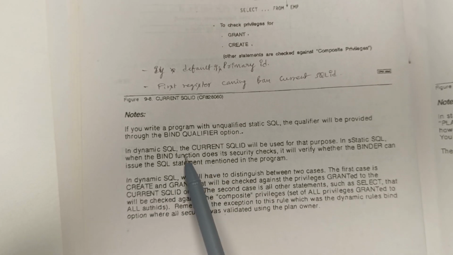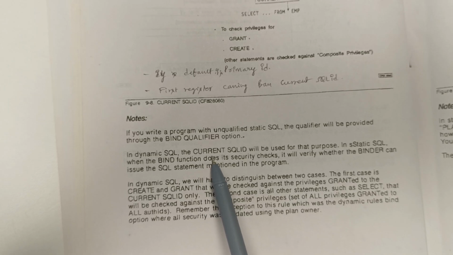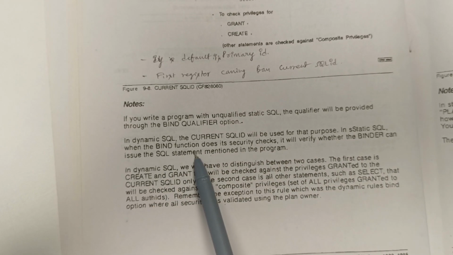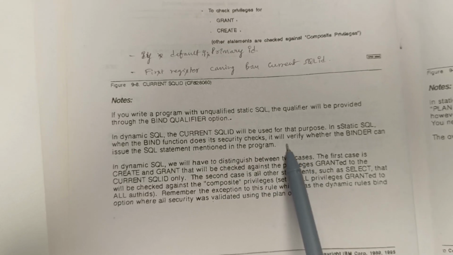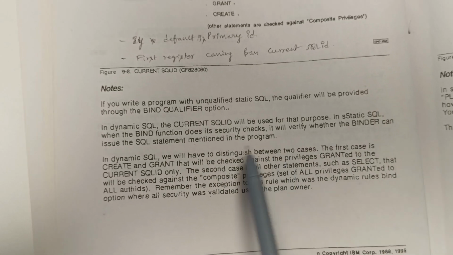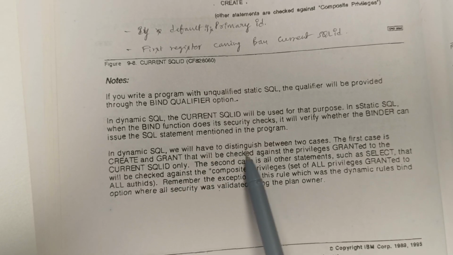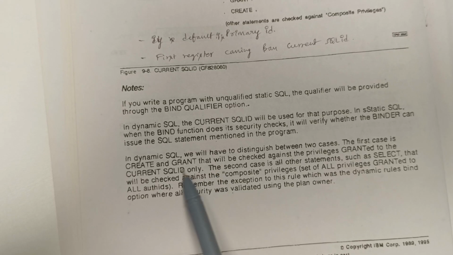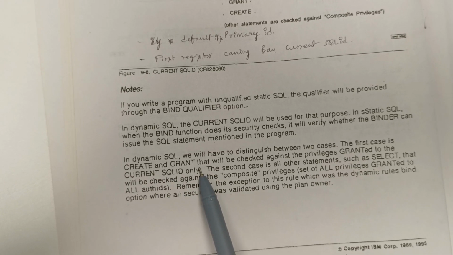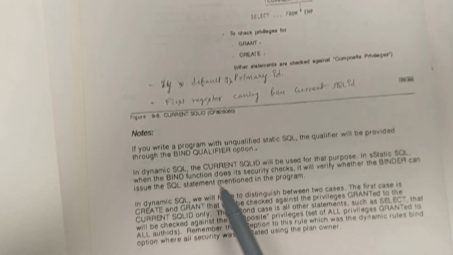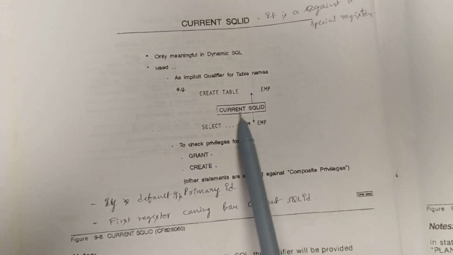But in dynamic SQL, to check the qualifier, the current SQL ID will be used for that purpose. In static SQL, when the bind function does the security check, it will verify whether the binder can issue the SQL statement mentioned in the program. But in dynamic SQL, we have to distinguish between two cases. The first case is create and grant, where we create the user and grant the access, checked with the privileges granted to the current SQL ID only. Here, in dynamic SQL, we have to give the option current SQL ID.